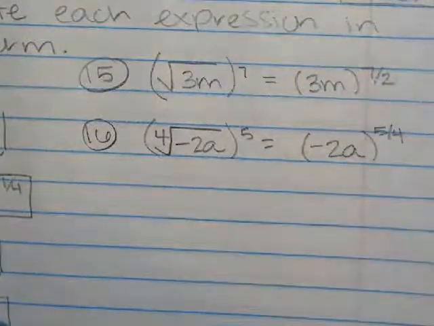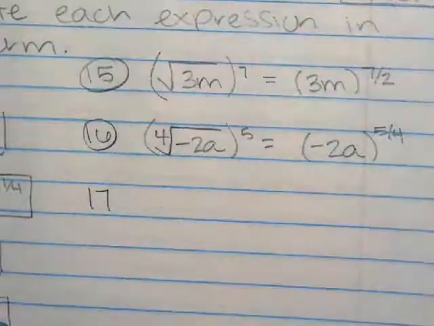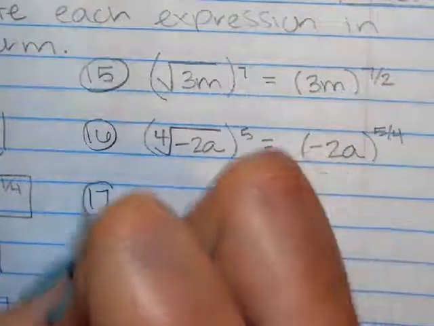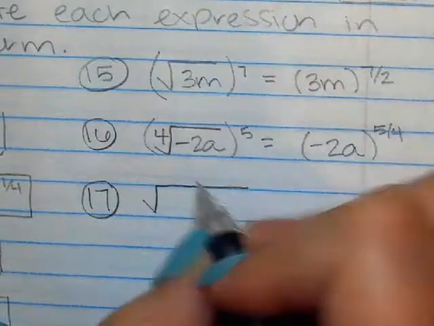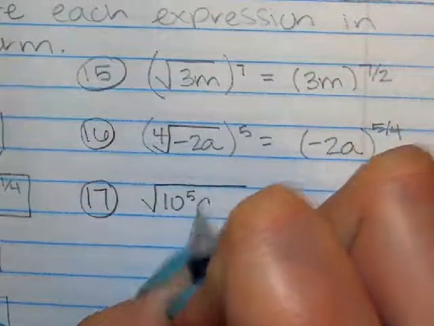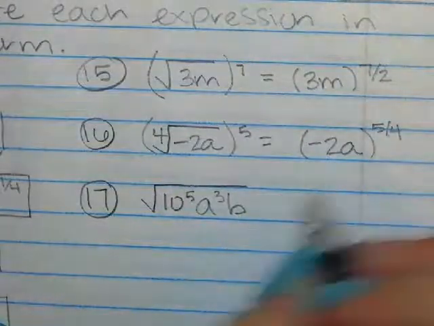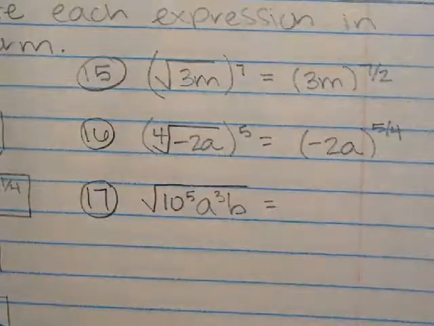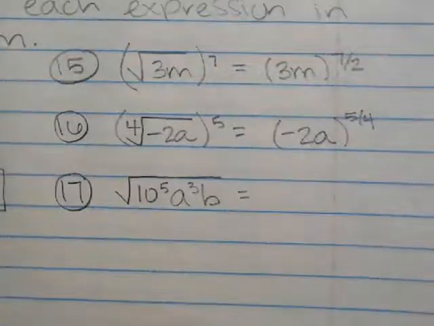17. Square root of 10 to the 5th, a to the 3rd, b. No, wait, 10 to the 5 halves.